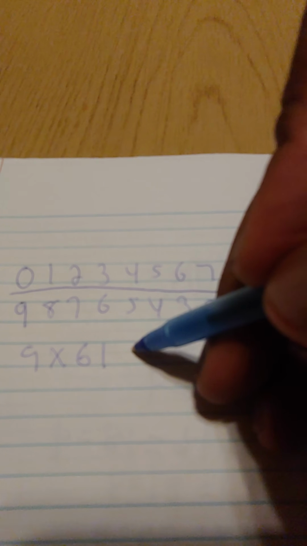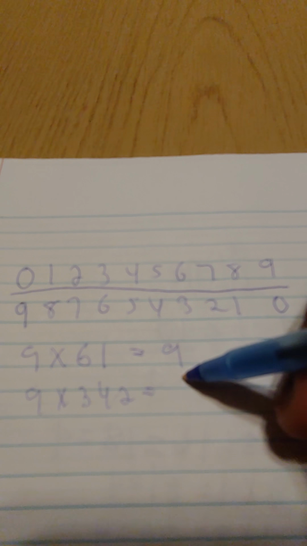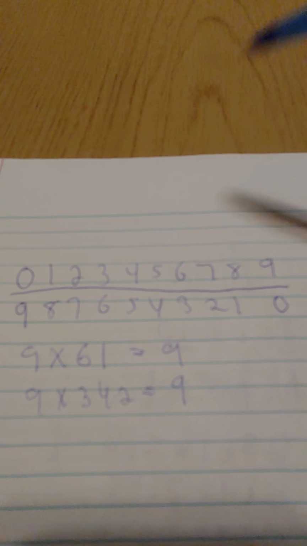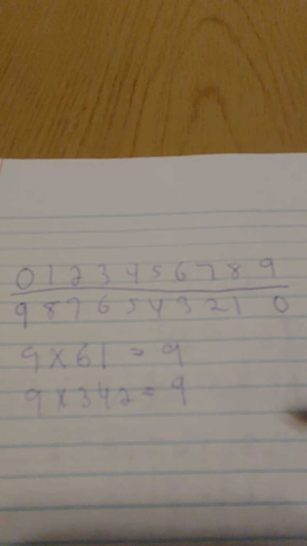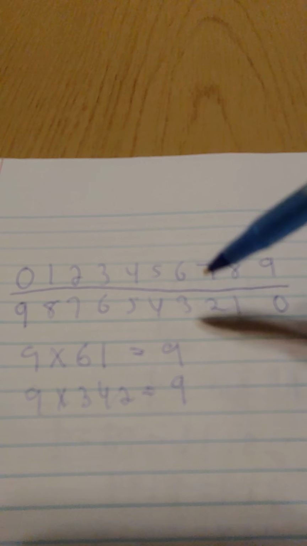So if you were to do this, 9 times 61, okay, it's going to be the same thing. Your answer is going to end up equaling 9, okay? If you do 9 times 342, the answer is going to equal 9. It doesn't matter what it is, the answer will always equal 9. So, again, this is not the answer, but the answer will always equal 9 if you break it down, okay? And I will show you that a little bit more as we move on through.